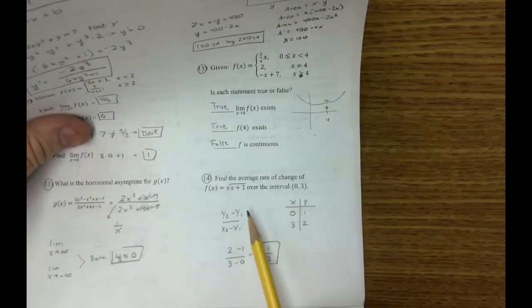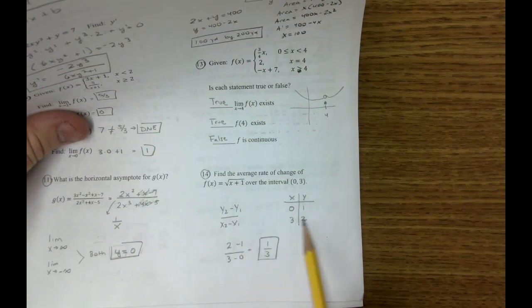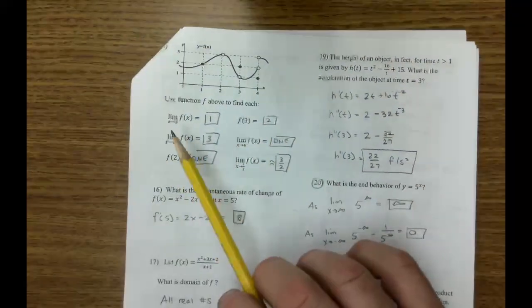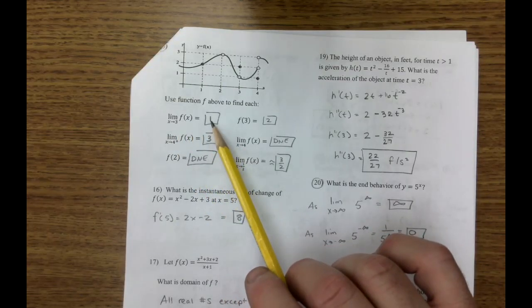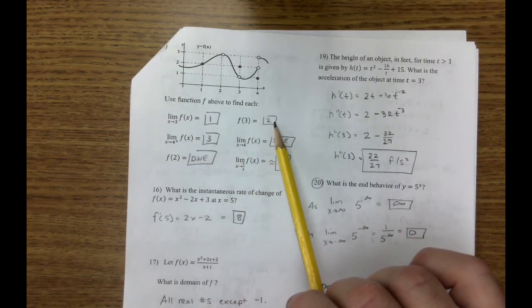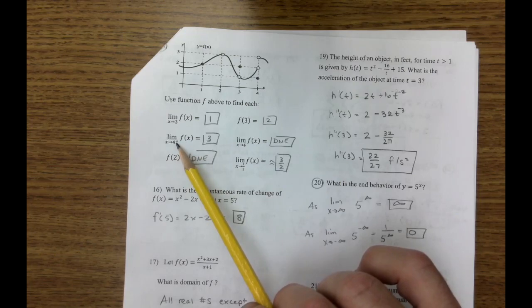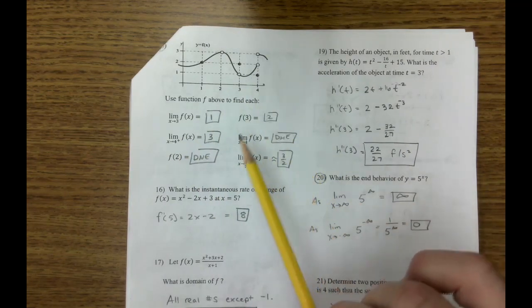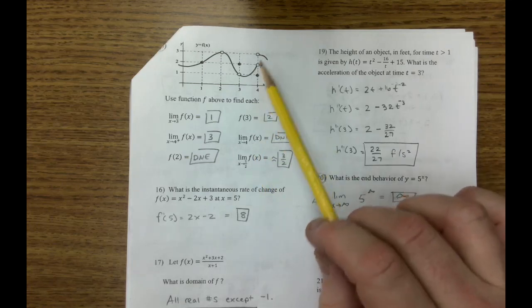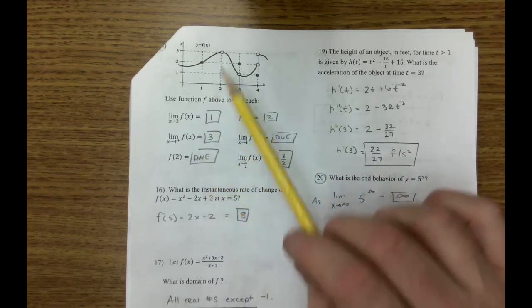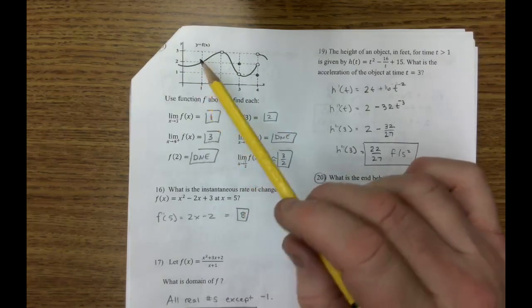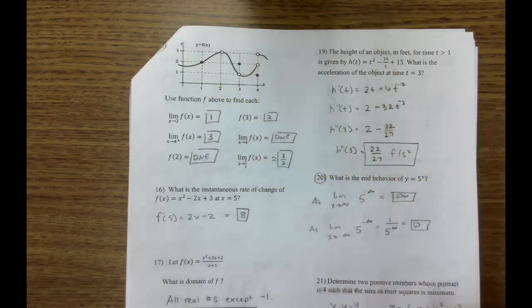Average rate of change is nothing more than slope. So I use these points in the slope formula. Number 15, as we go to 3, the graph goes to 1. The value at 3 is 2. 4 from the right-hand side, that would be this spot here, is 3. There is no limit at 4 because the points don't match. F of 2 is not defined, and F of 1/2 is about 3.5 right there.